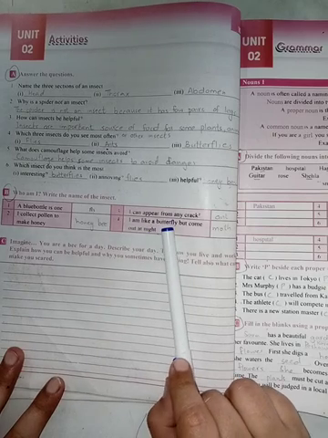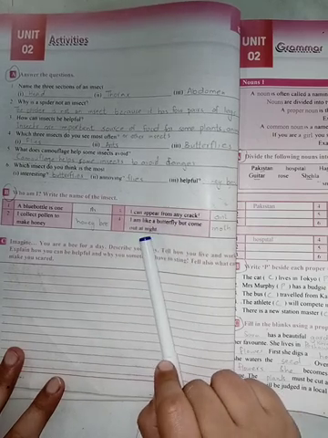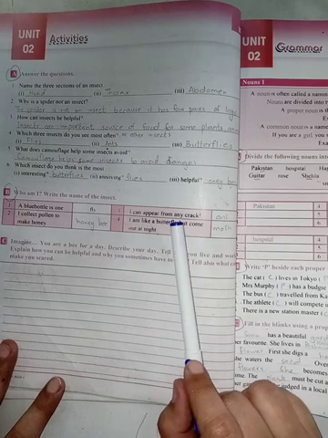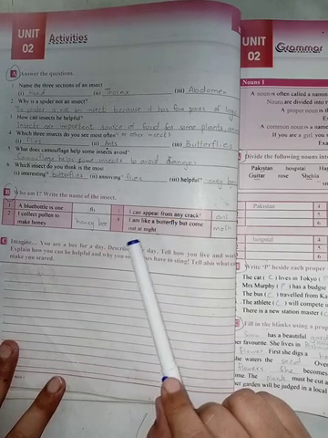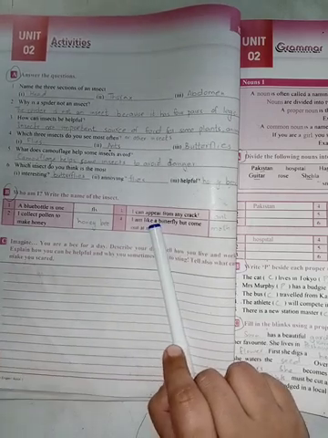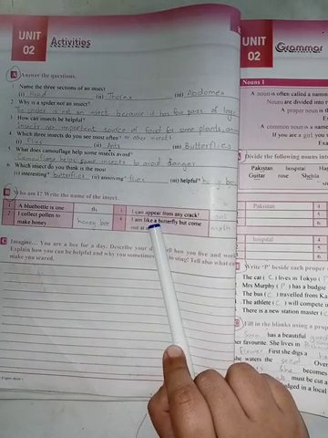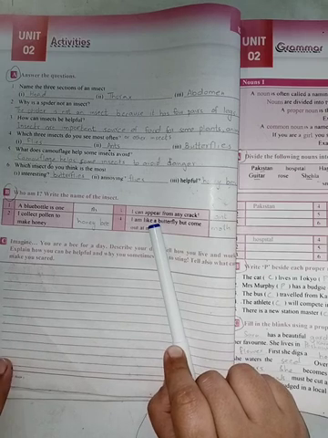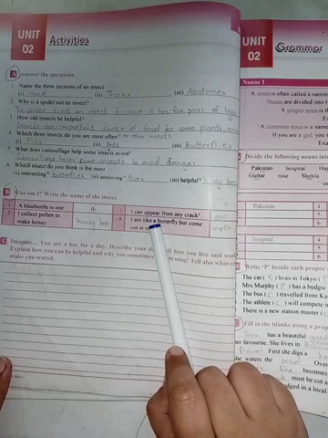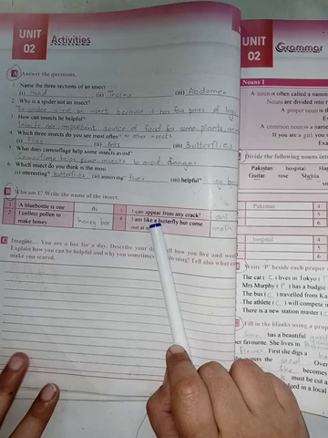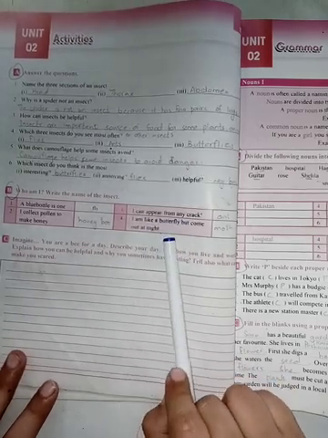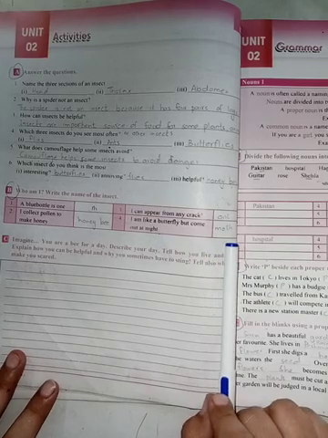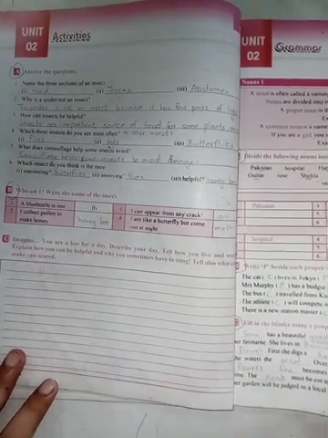Okay, I am like a butterfly but come out at night. We discussed that butterfly and one other insect look the same, but the moths are such insects which come out only at night, and they are also known as nocturnal. Those insects or animals which come out at night are known as nocturnal. So I am like a butterfly but come out at night. So that is which insect? Moth.